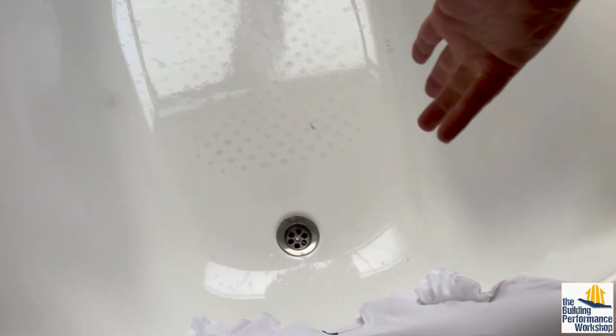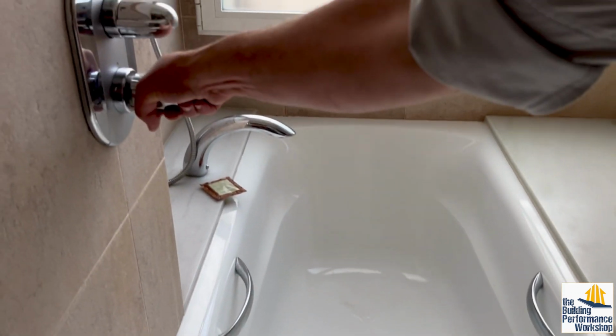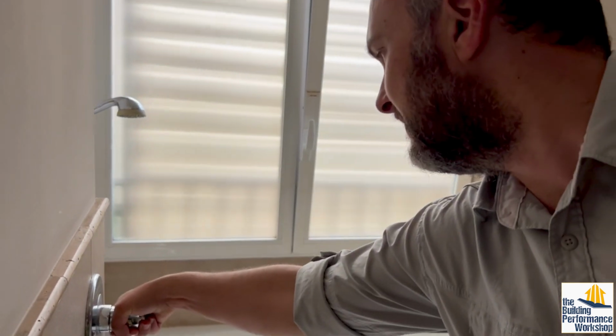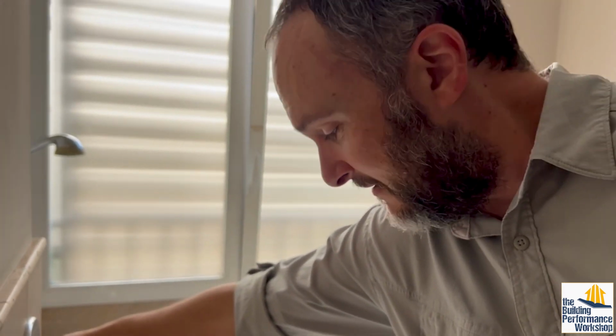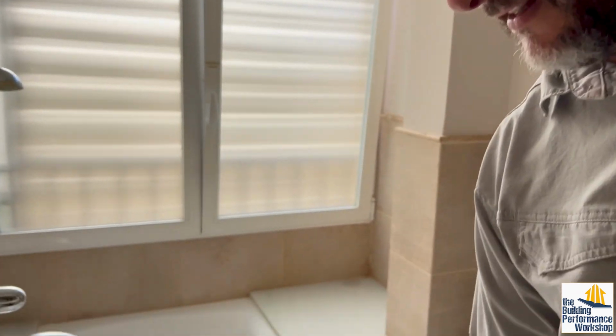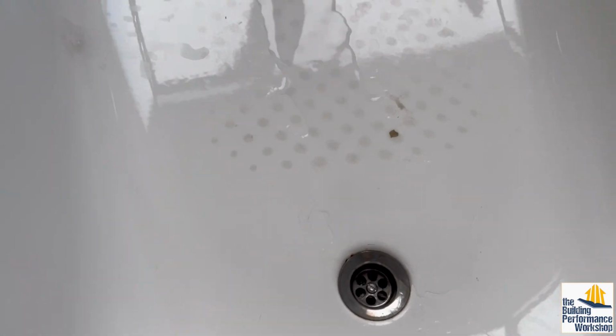You want to make sure that all of the traps inside the apartment, in each drain, there should be a trap, are wet. So we're just going to go ahead and kick on each of these for a few seconds, because if this apartment hasn't been lived in a little while or nobody has used this bathtub for a month, then that trap could have dried out, and then there would be an open connection to the sewer.